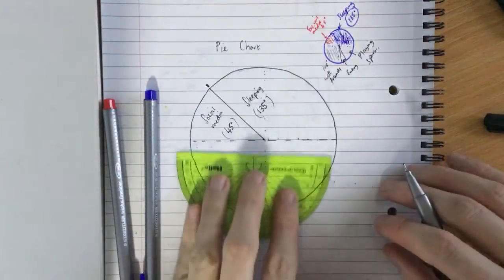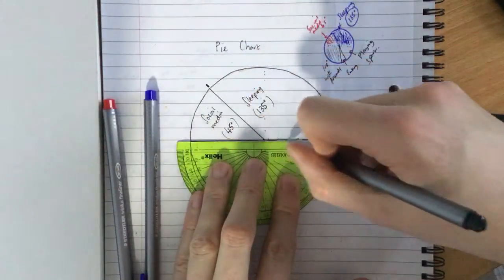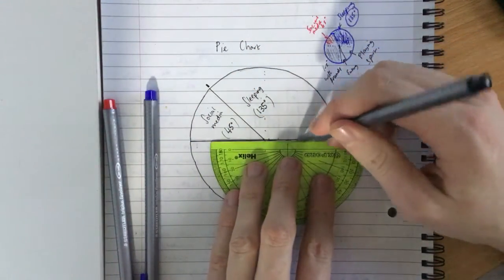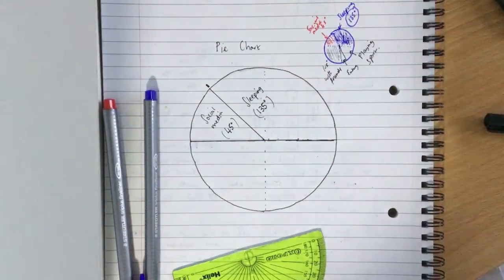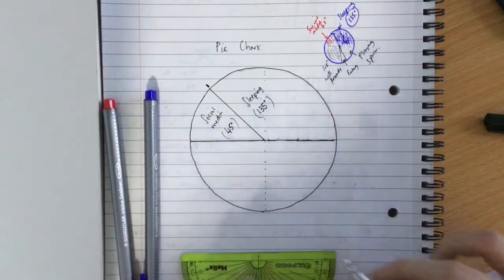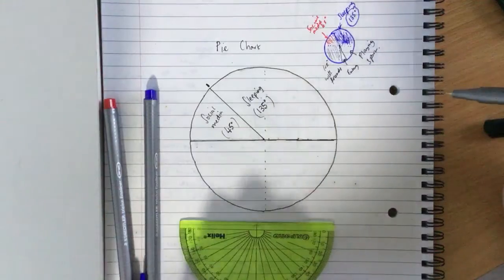Now, I'm going to actually finish this line now, because when I started off, this was only a rough line to help me start the pie chart, but now it's going to be completed because this is one semicircle of the pie chart. So now the next thing is I'm going to start maybe with the 105 degrees.